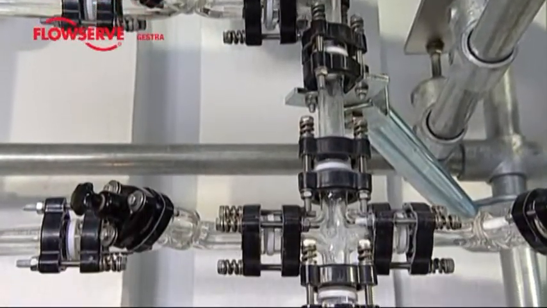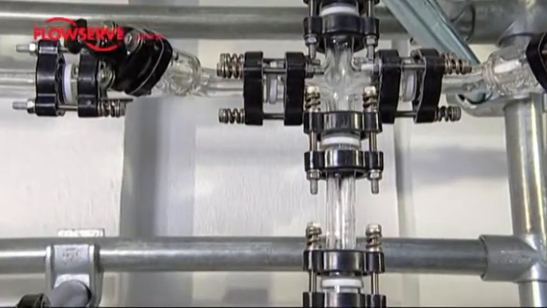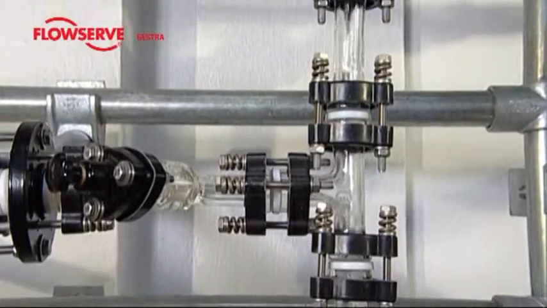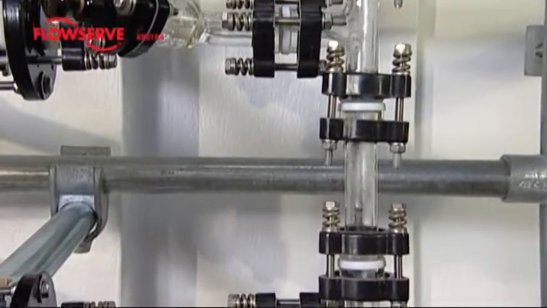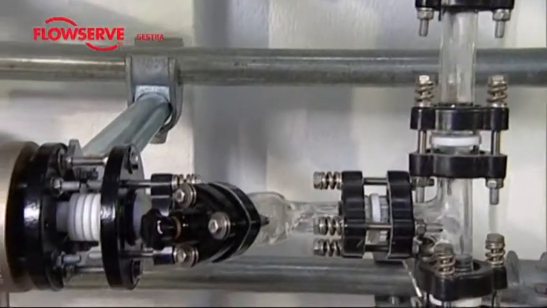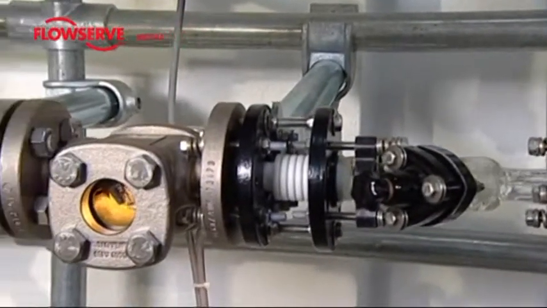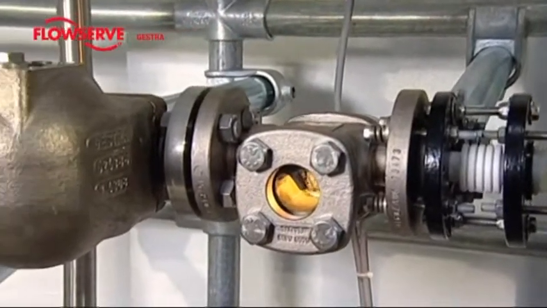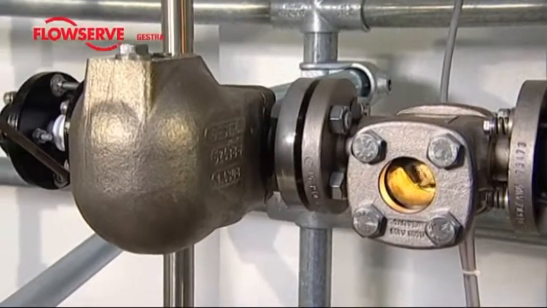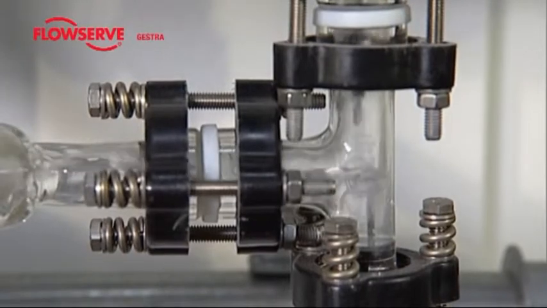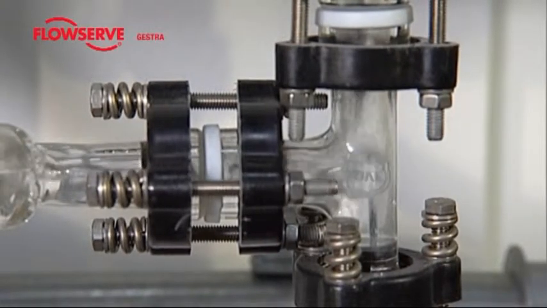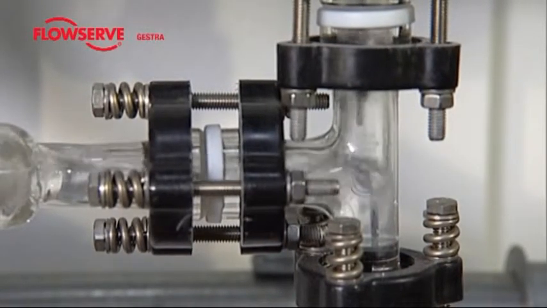With this arrangement, the float trap is installed correctly. It's located below the heat exchanger. The condensate can flow vertically downwards through gravity. Steam bubbles can rise up freely and return to the heat exchanger.